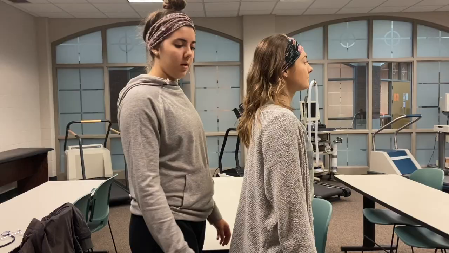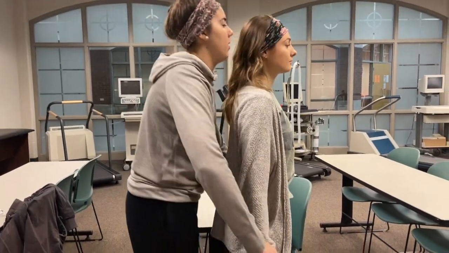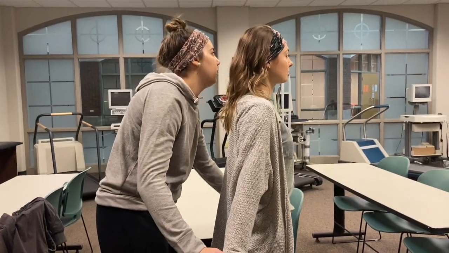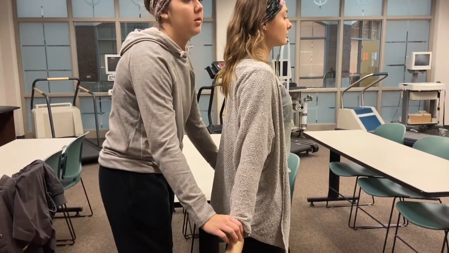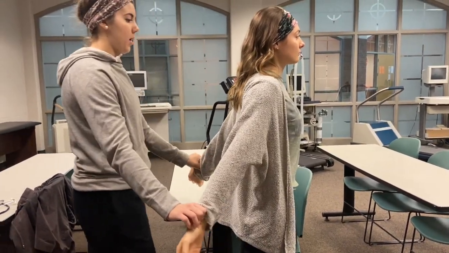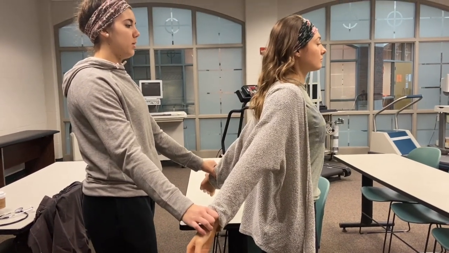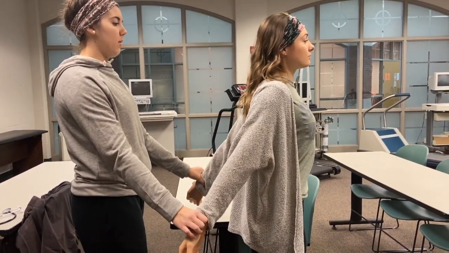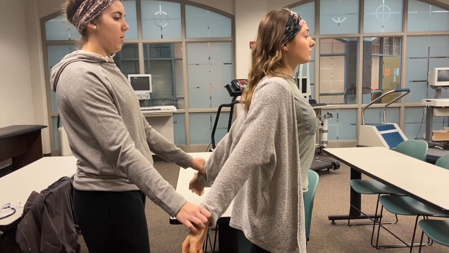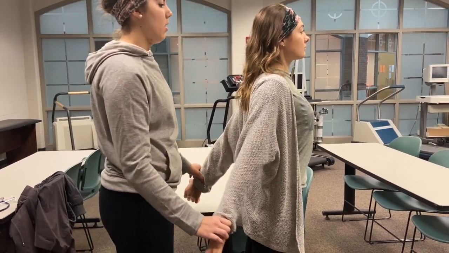And then military brace, you're going to find the radial pulses on each hand, and you can do this one arm at a time. And you're going to bring your shoulders back, and then I want you to stand like you're at attention. A positive sign is if their pulses diminish or go away again. And this is the last test for thoracic outlet syndrome.